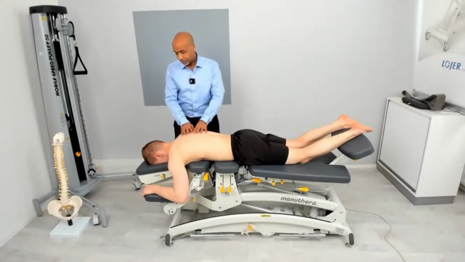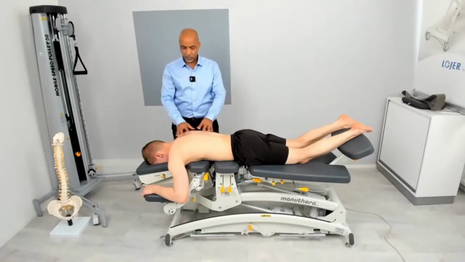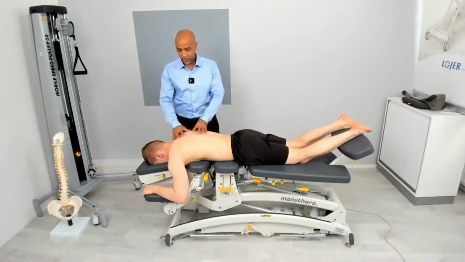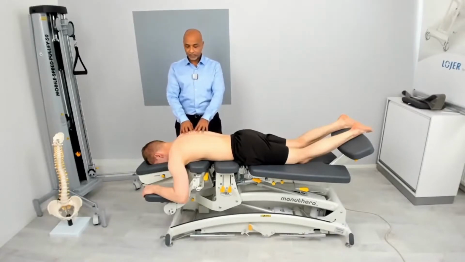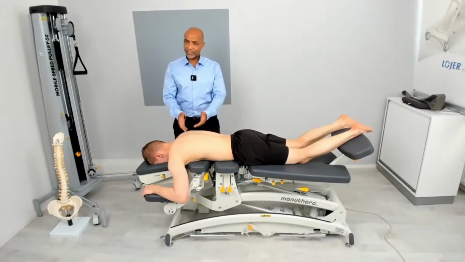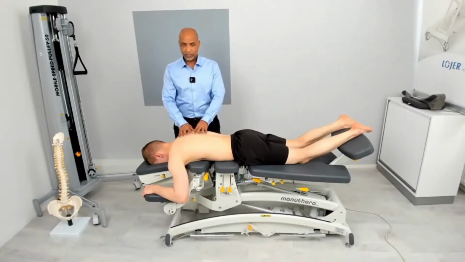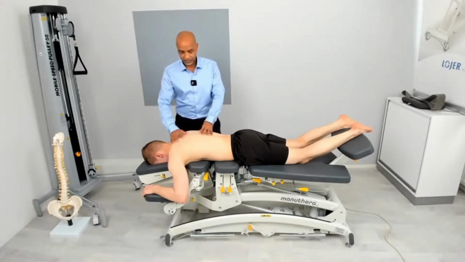Now, before I start any treatment or mobilization or adjustment, I need to think about this particular thing. I have many patients who suffer from upper thorax stiffness.